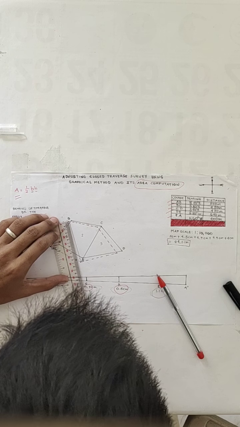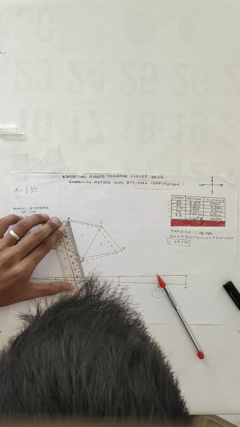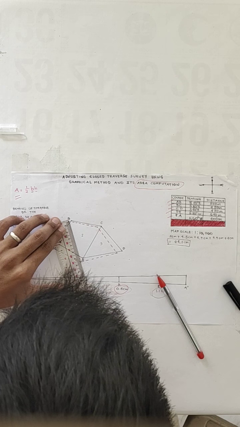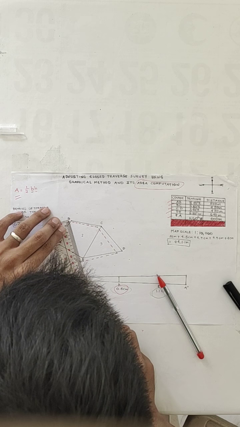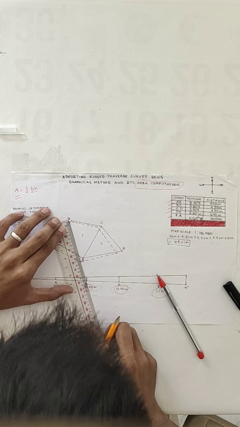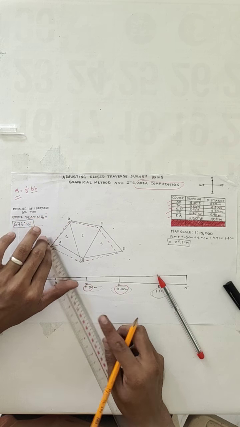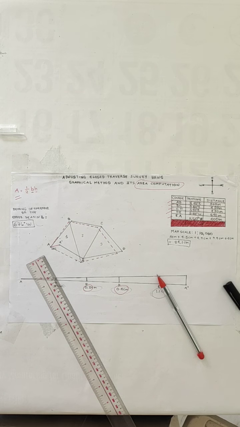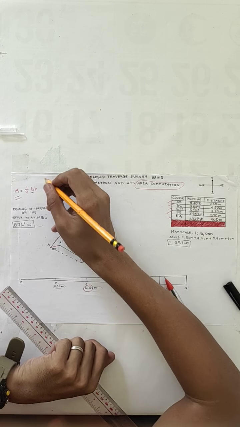This will be our base for the first triangle. So, it measures 6.2 centimeter.